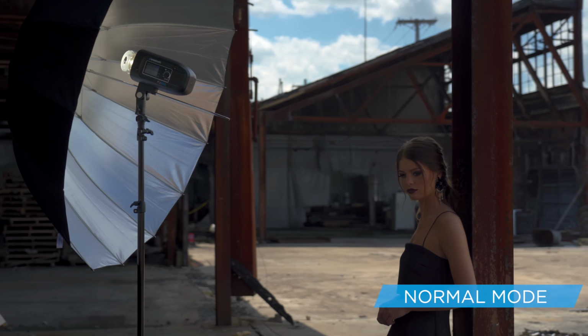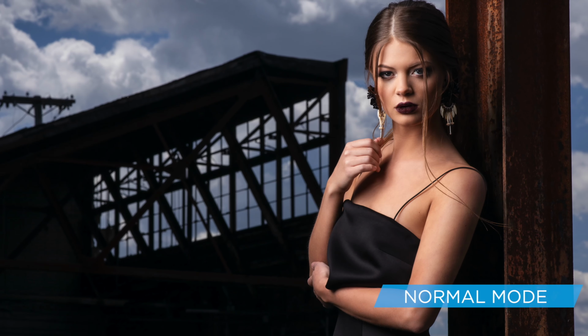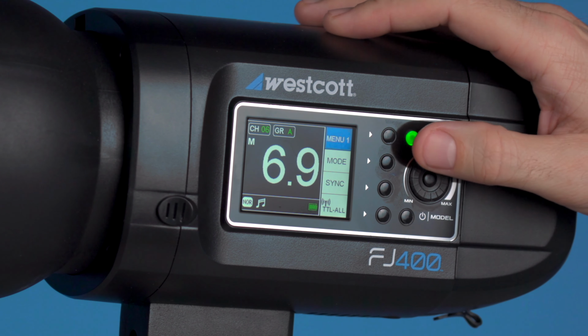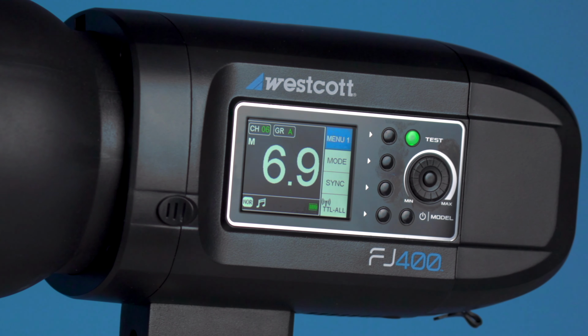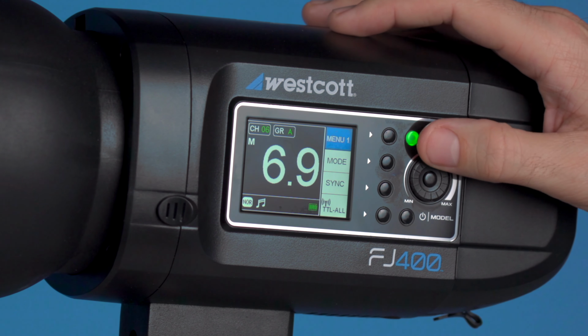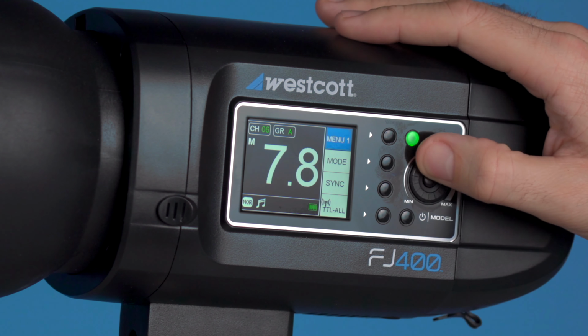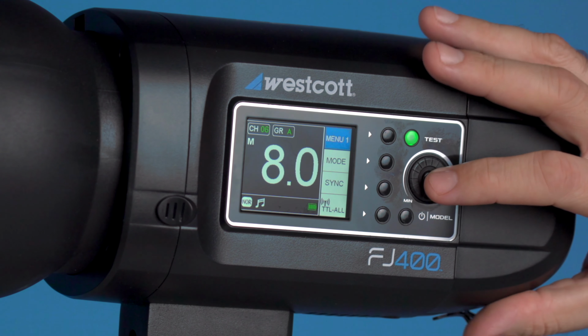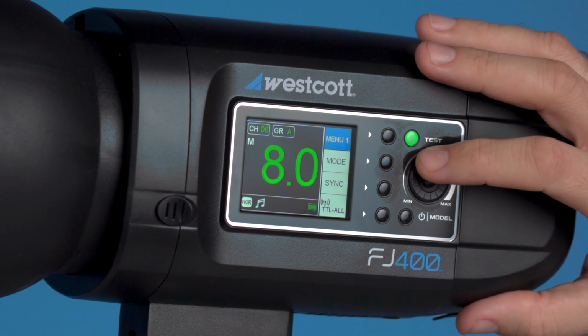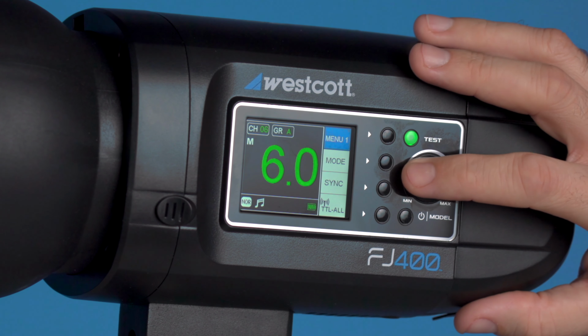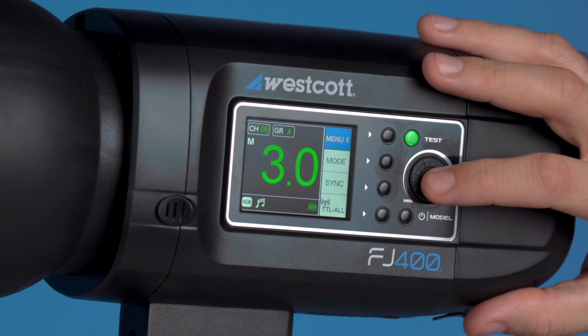All right, so the first mode we're going to go over today is the normal mode. And normal mode basically is just manual mode. You'll see it when you turn this on because in the bottom left part of the screen you'll see a little icon that says NOR, that stands for normal. Now, normal mode can be adjusted by tenths of a stop, or if you press the center button, you'll see the main number will turn green and you'll be able to dial down in full stops.